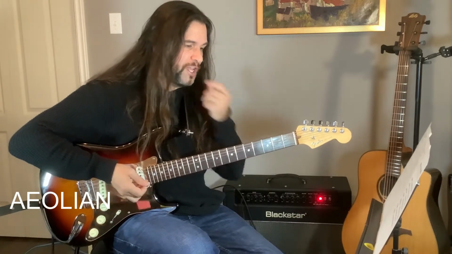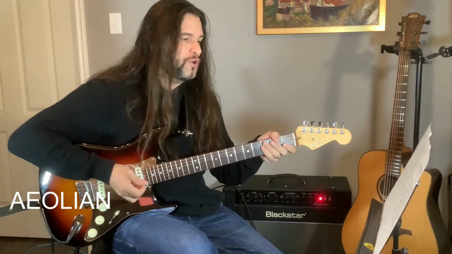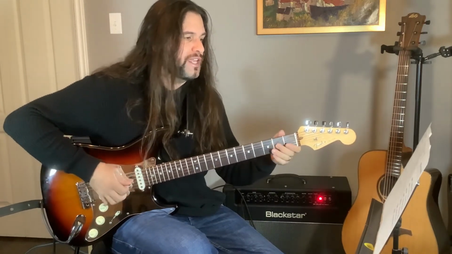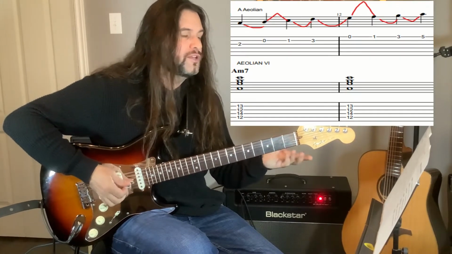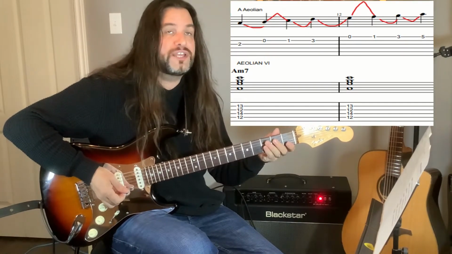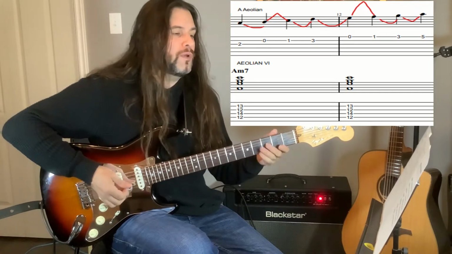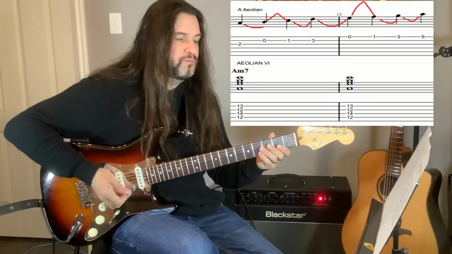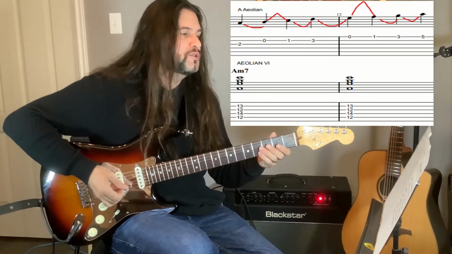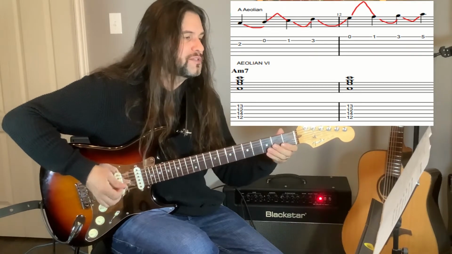Aeolian right here, we're going to be playing from A to A. So we're going to have Aeolian. You can find different spellings like Aeolian, Eolian. All depends on what authors are deciding to put in their theory lessons.